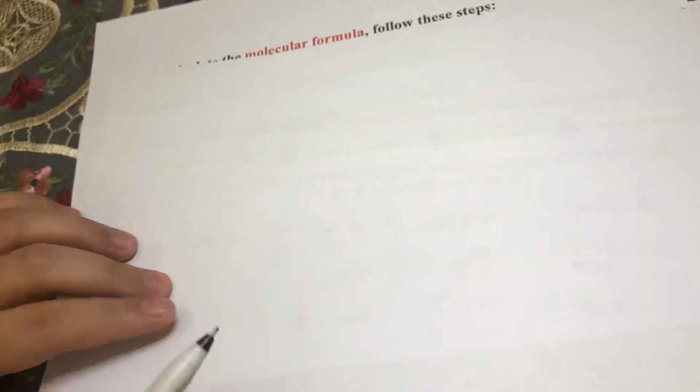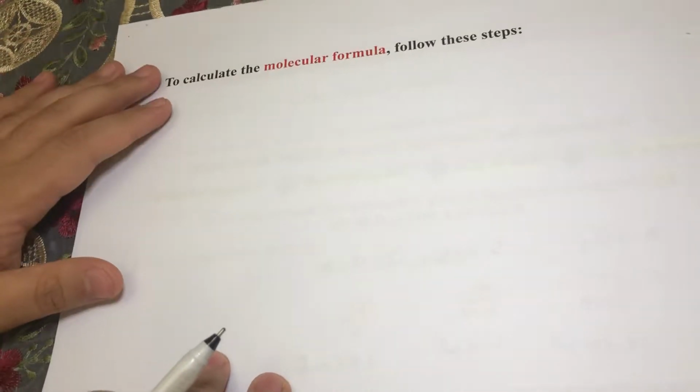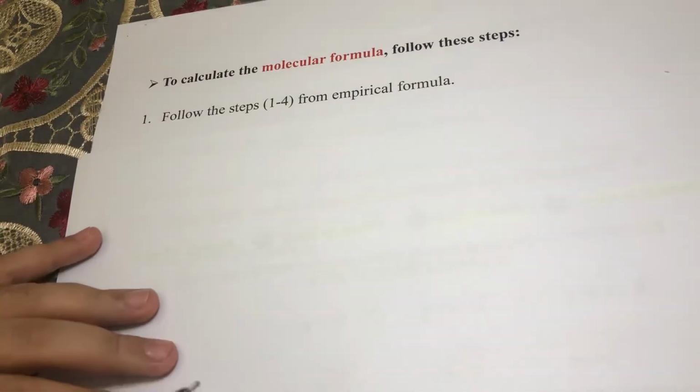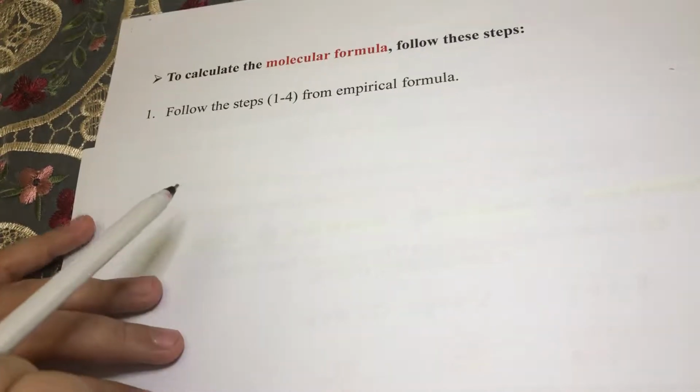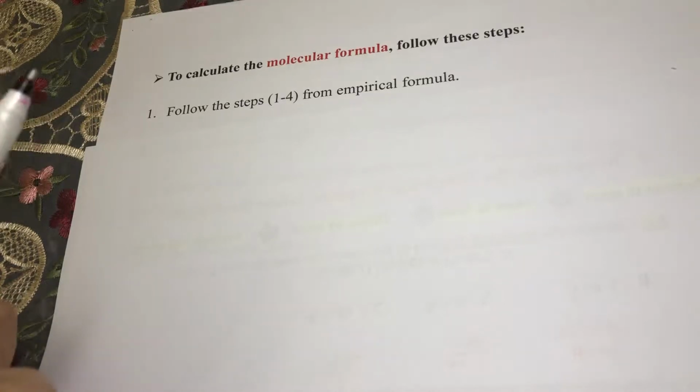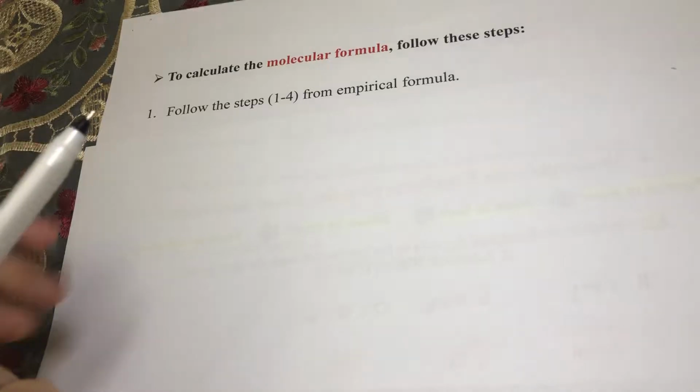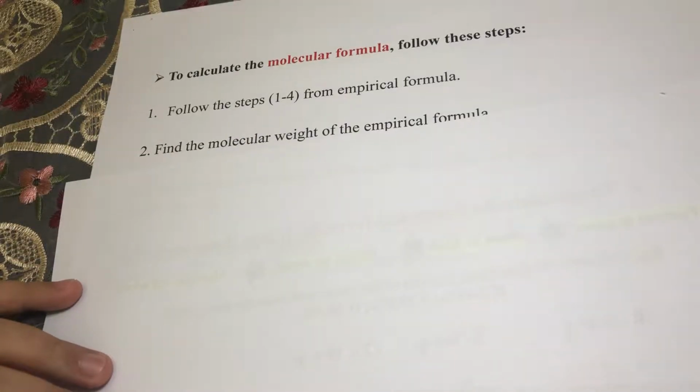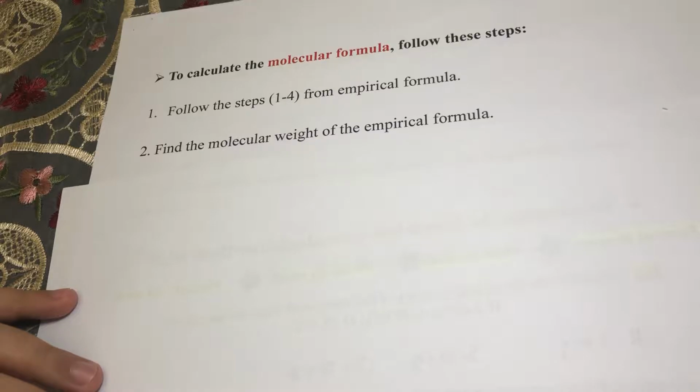Right now, to calculate the molecular formula, we should follow these steps. First of all, we follow steps 1 to 4, and I will memorize it for you: percent to mass, mass to mole, divide by small, multiply till whole. And second, find the molecular weight of the empirical formula. We can use the empirical formula to find the molecular formula using the molecular weight of the compound and the molecular weight of the empirical formula.